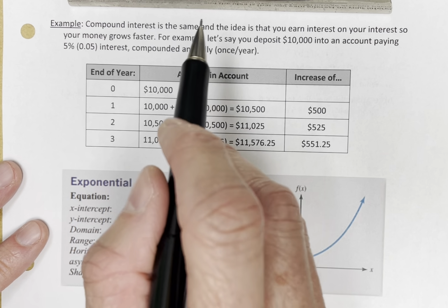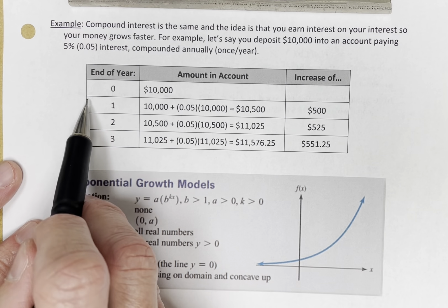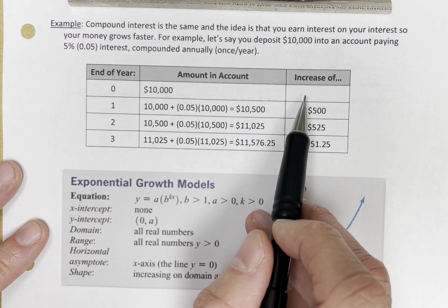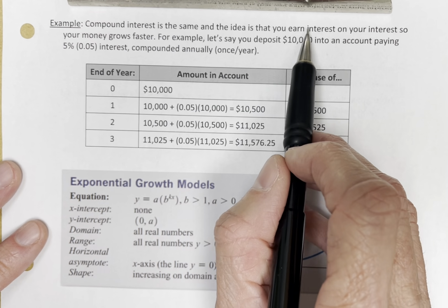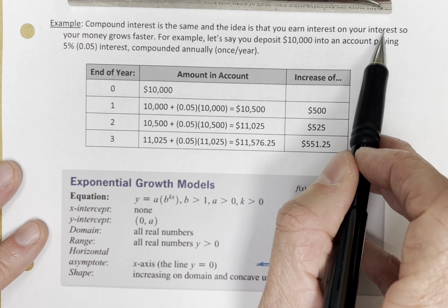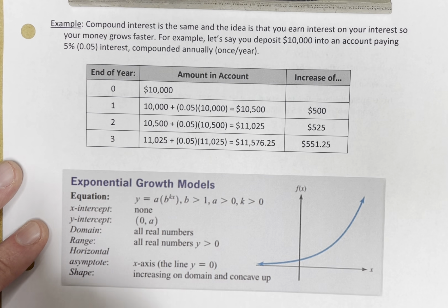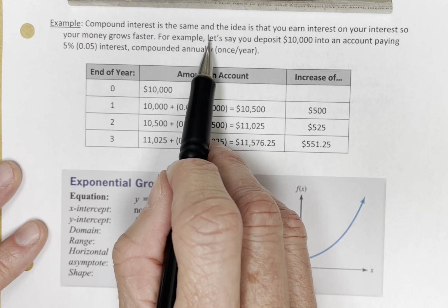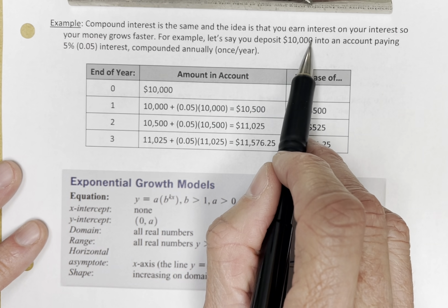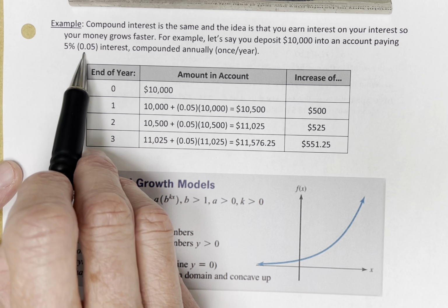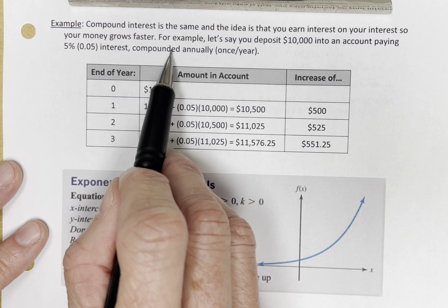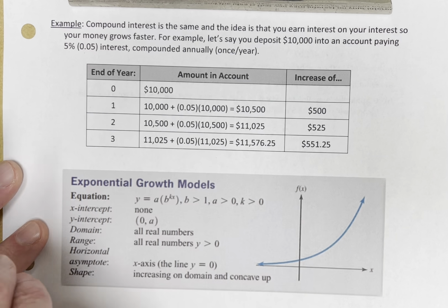You add interest onto the new balance, add interest, get a new balance, etc., in that you earn interest on your interest, so your money grows faster. For example, deposit $10,000 into an account paying 5%, as a decimal 0.05, interest, and we're going to compound it annually, which means once per year.